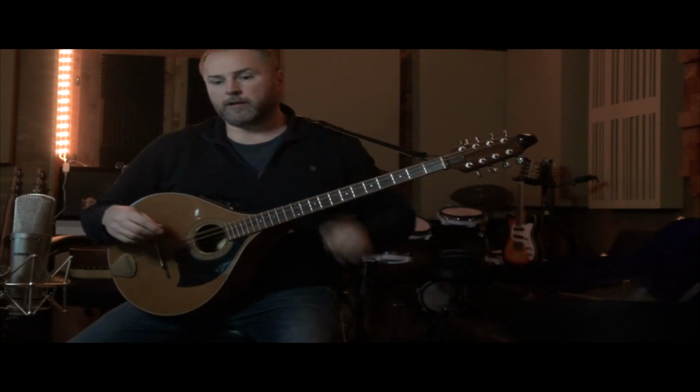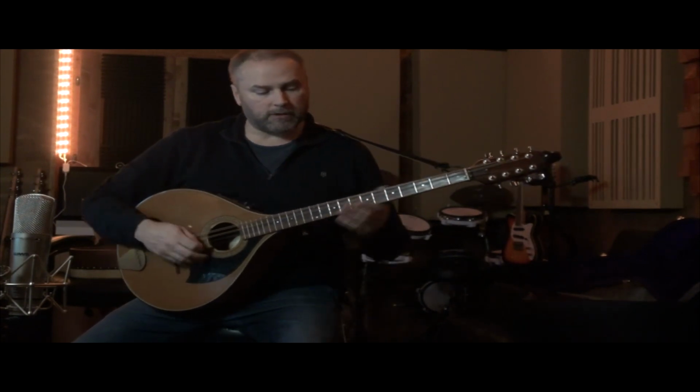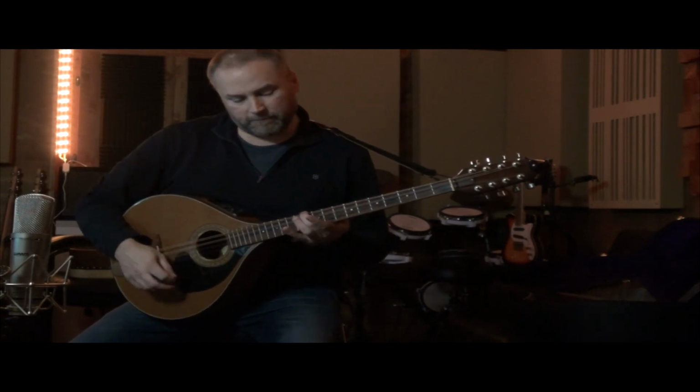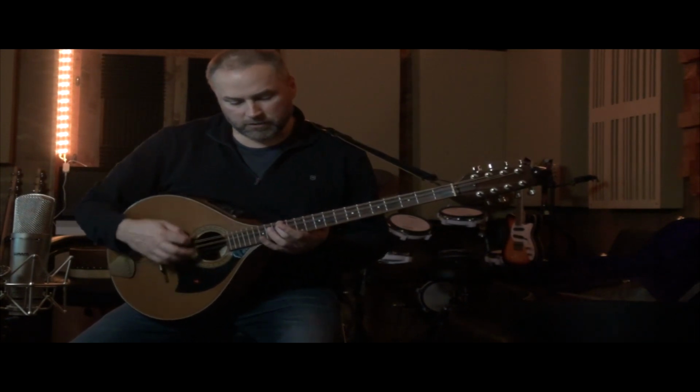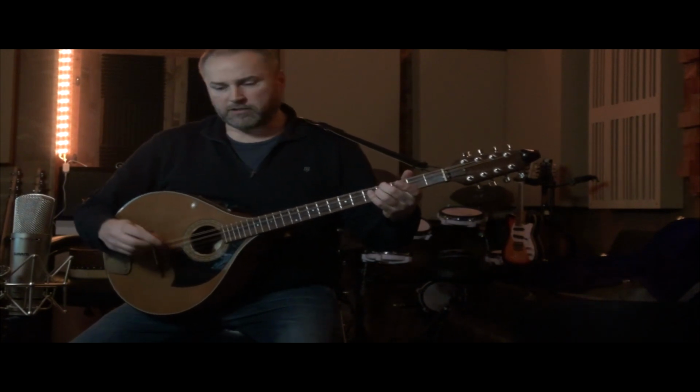Accompaniment for the Sailor's Bonnet using all the things we talked about previously. So the D chord in the first inversion or the second inversion, the B minor chord over the second part.